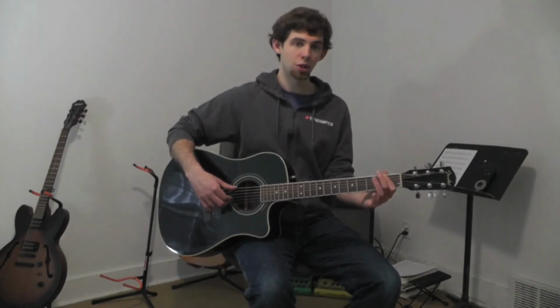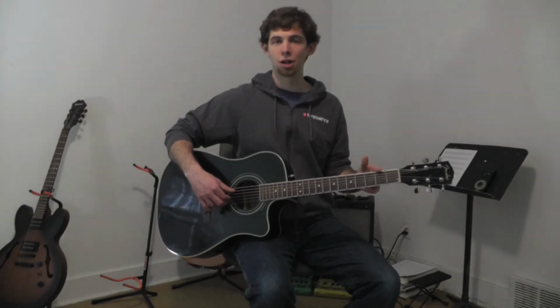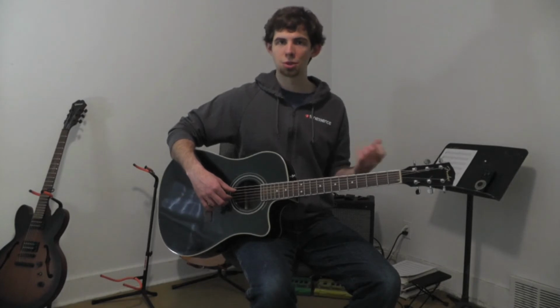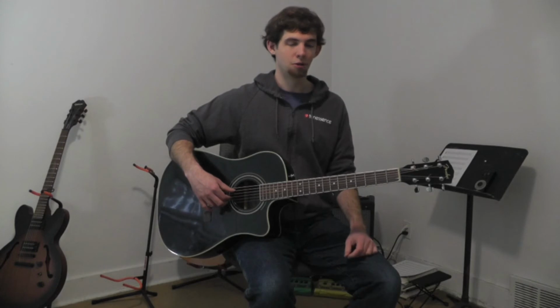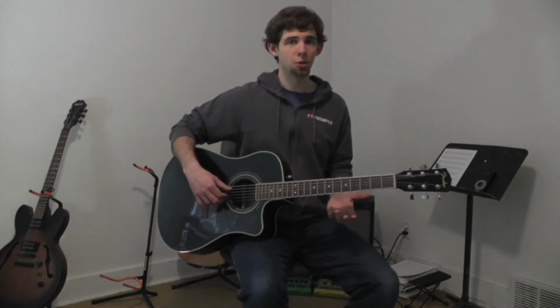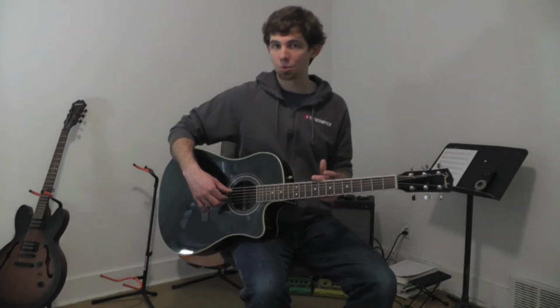The low E string and then your A string right next to it, those strings are used most often to find where to place a chord shape. So it's good to learn the notes on those two strings first. First the E and then the A string. Now that's still a lot of notes to memorize. So let's use the way the guitar is set up to help us out.